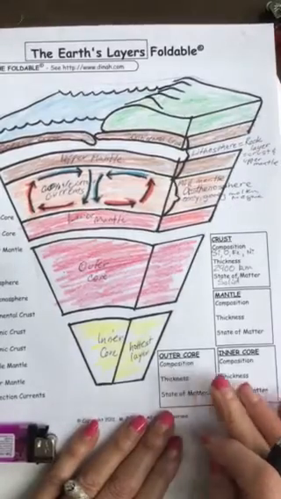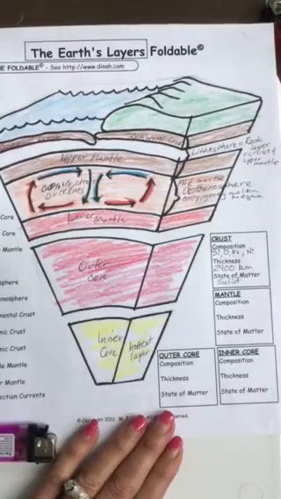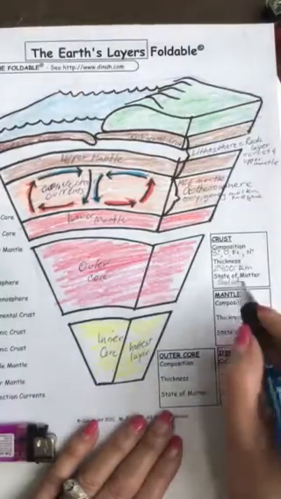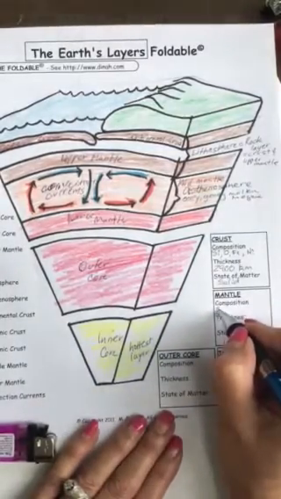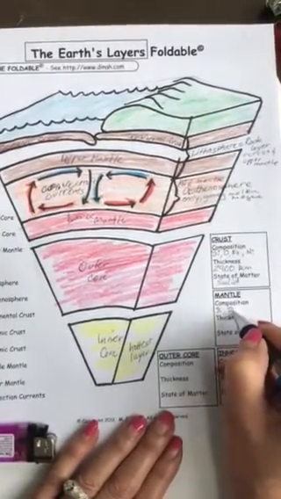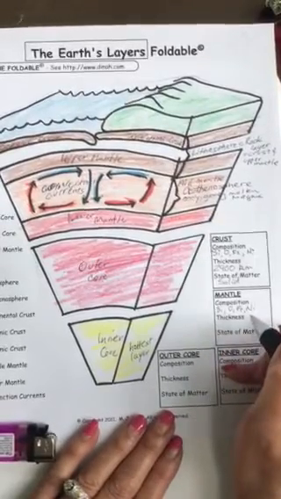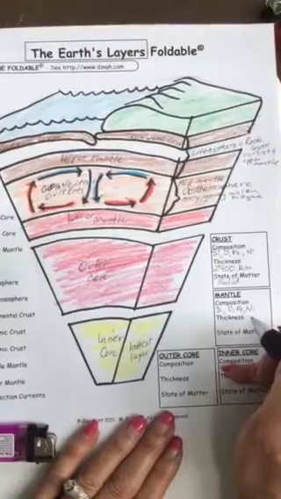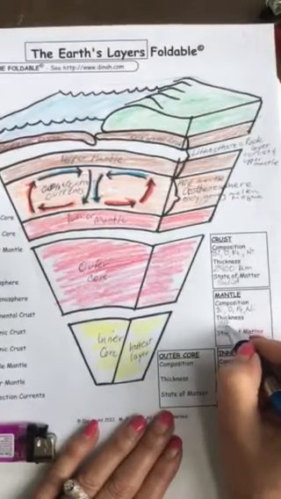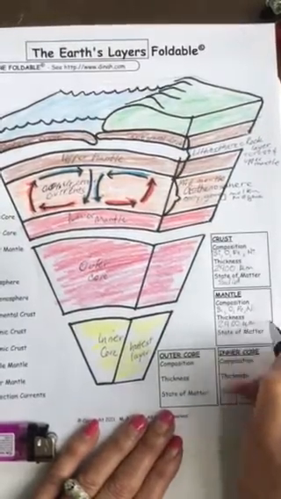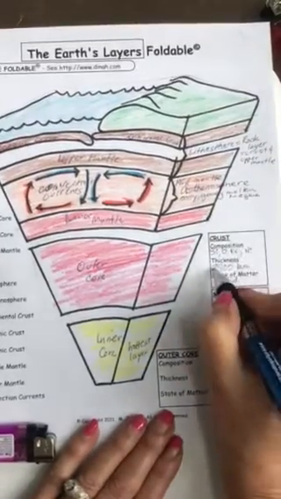Then we have the mantle, which pretty much is composed of the same thing: silicon, oxygen, iron, and nickel. I think I messed up here on the thickness, but that's okay. I'm going to say 2,900 kilometers thick. The crust is not that thick.